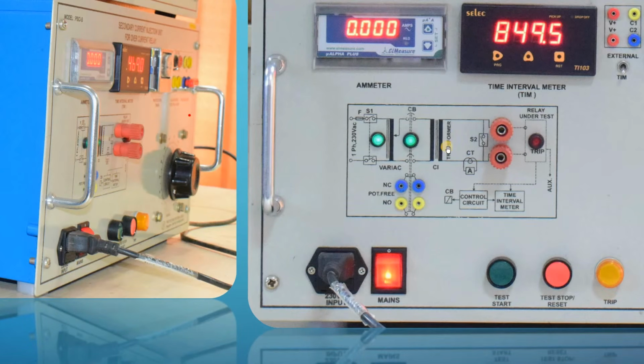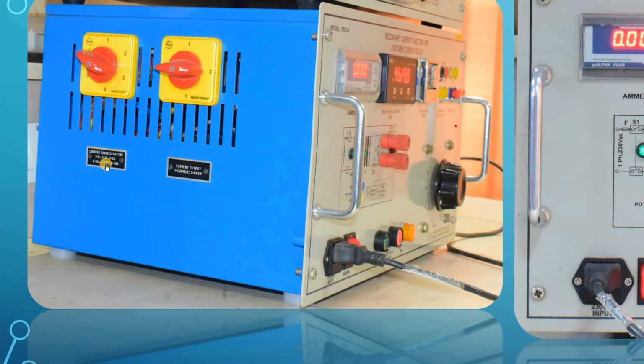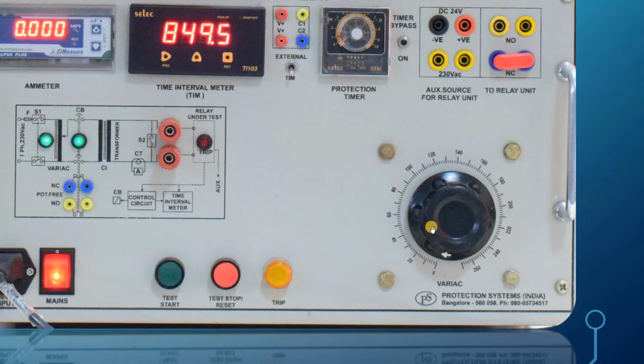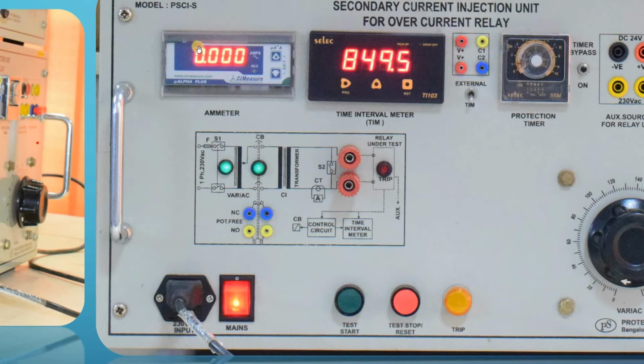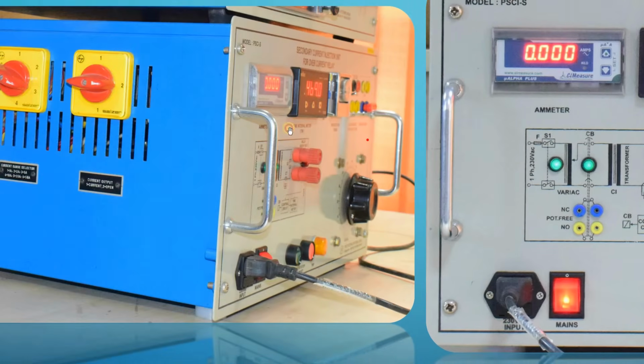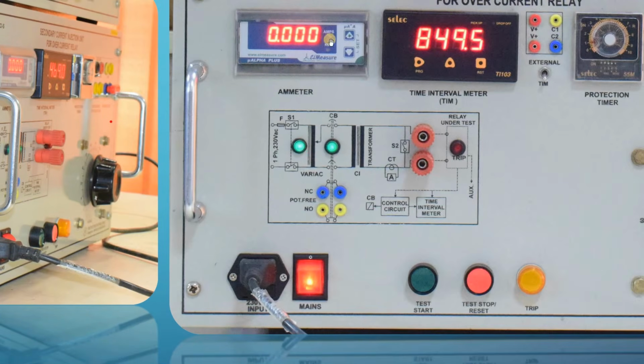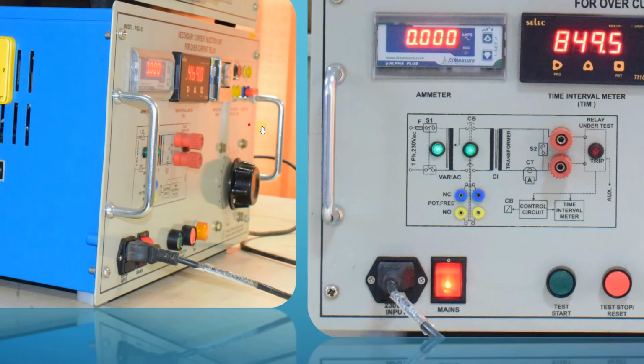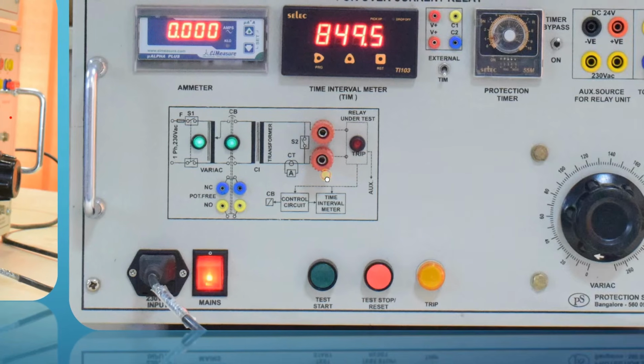So if we want to give 3 ampere of current, we have to select position 3, in which you can give a maximum of 5 ampere, and you have to see 3 by 5 here. That means when we increase this, you will see 3 by 5 at position 3, which corresponds to 3 ampere of current. So what will 3 by 5 be? That will be 0.6.